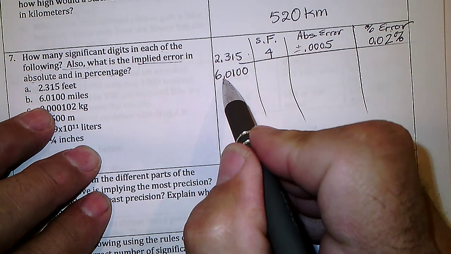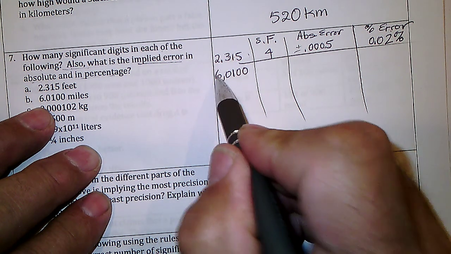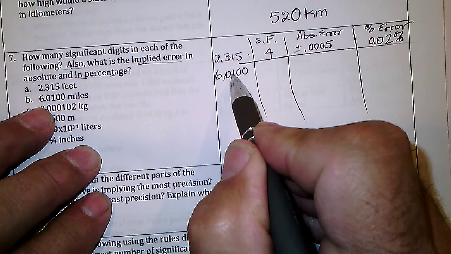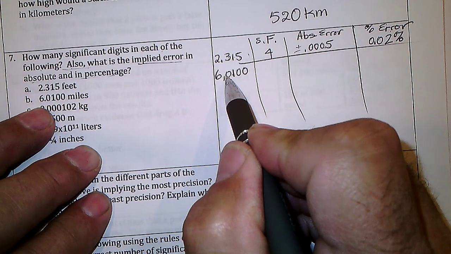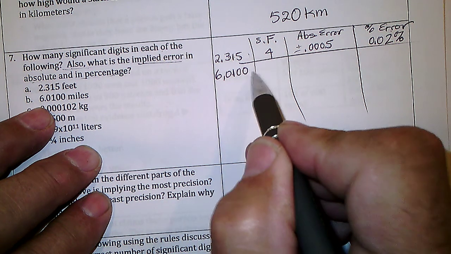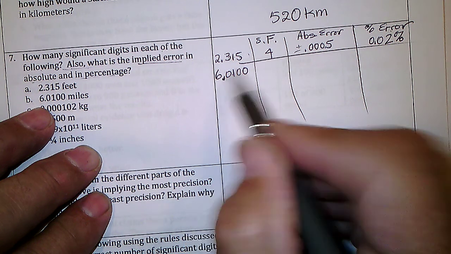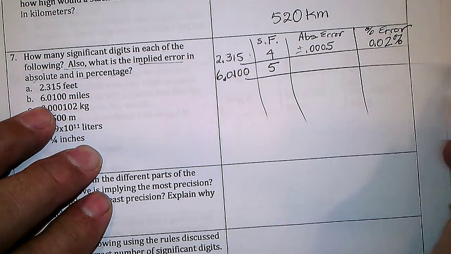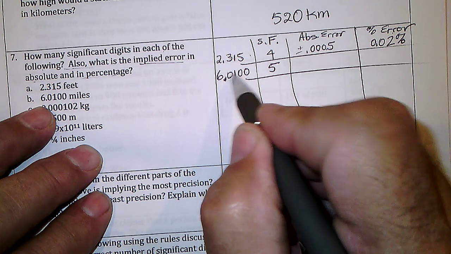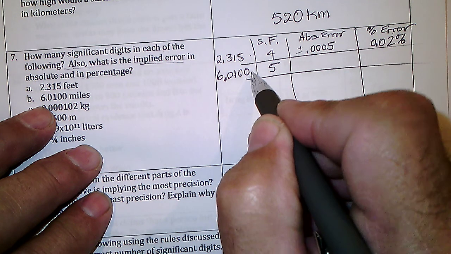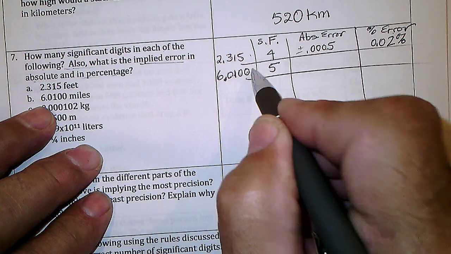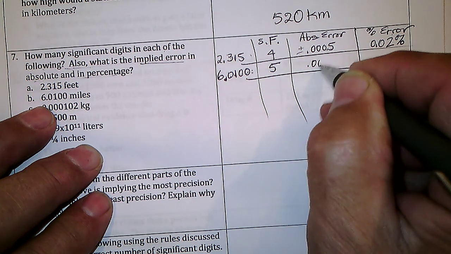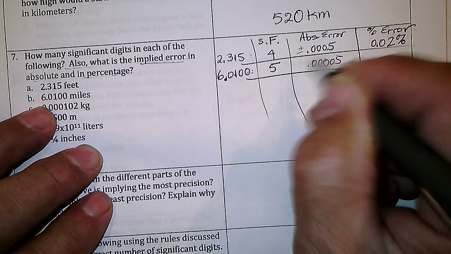6.0100. Here's the decimal. There's whole non-zero numbers on either side, so that zero counts. These are not pushers, they're added on the end, so they must count. So there's 1, 2, 3, 4, 5. Absolute error, not this place, not this place, not this place, not this, that one. 1, 2, 3, 4 zeros, 5. 0.00005.